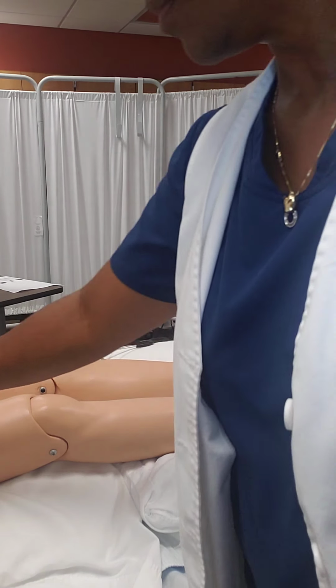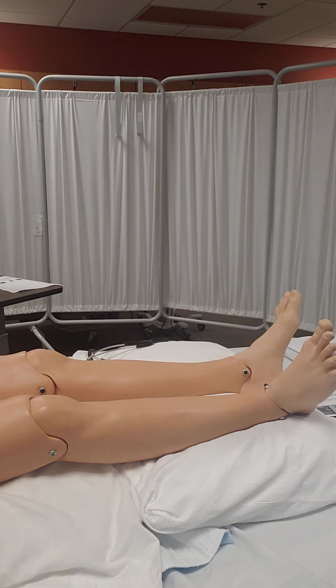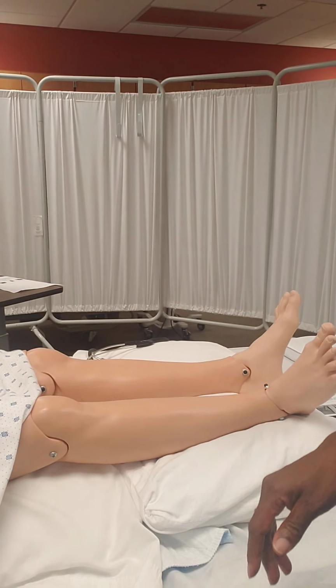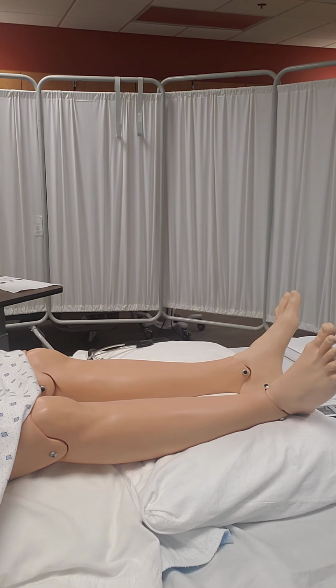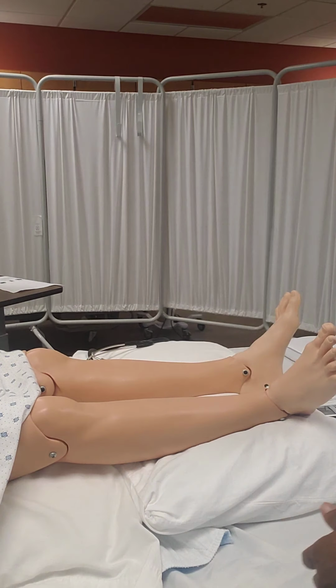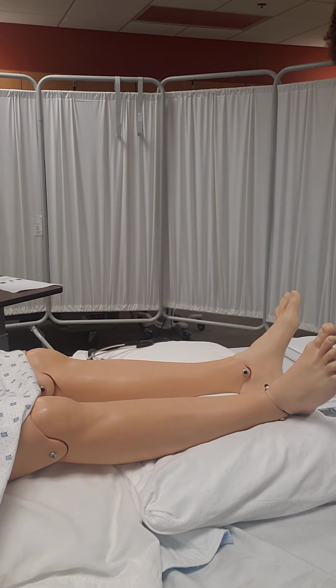Okay. So then after I've completed my assessment, I want to make sure that I thank my patient for allowing me to assess. I make sure that my patient is comfortable. I put the bed to its lowest level for safety, because you always want to maintain safety.